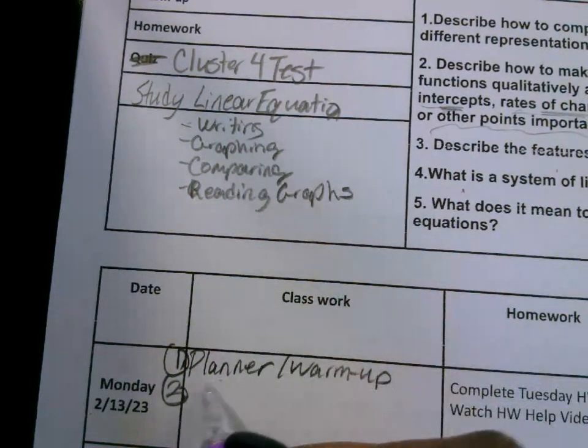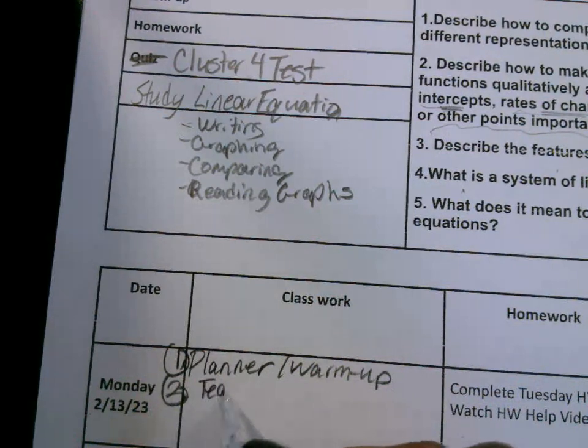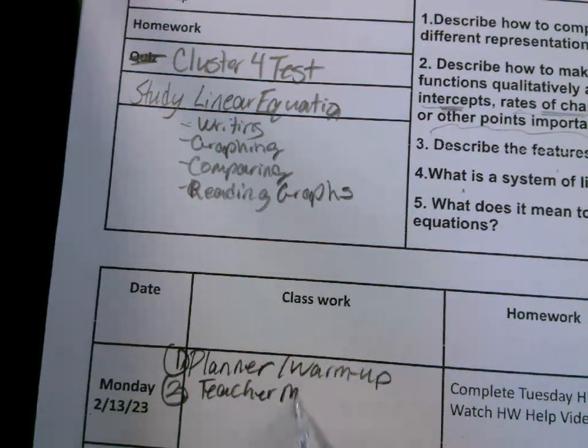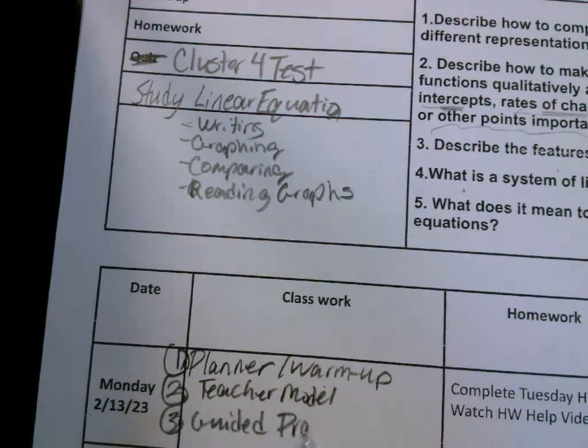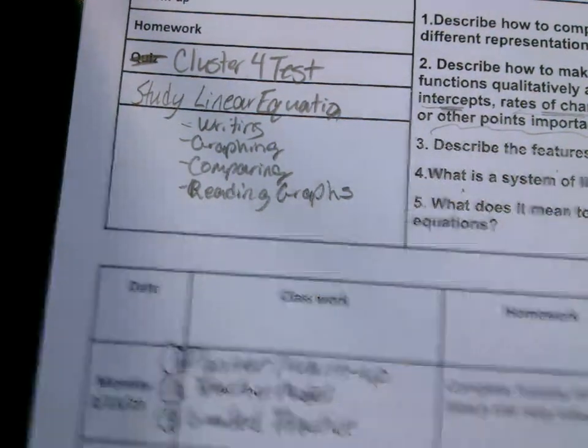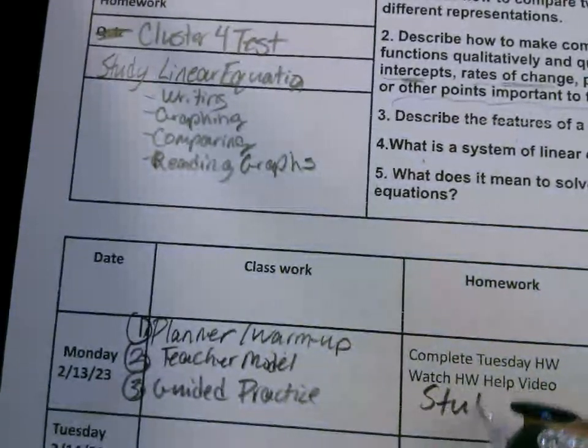Then I'm going to model comparing functions, and then we'll probably work at our tables on some guided practice problems. Okay? Do not forget to study.